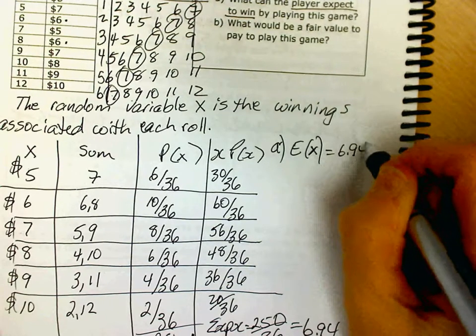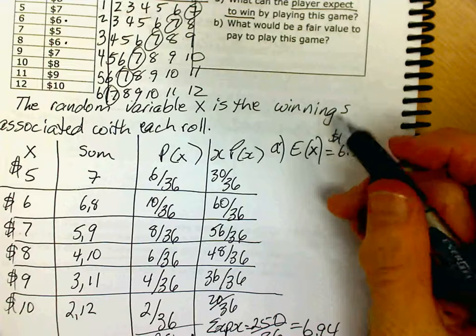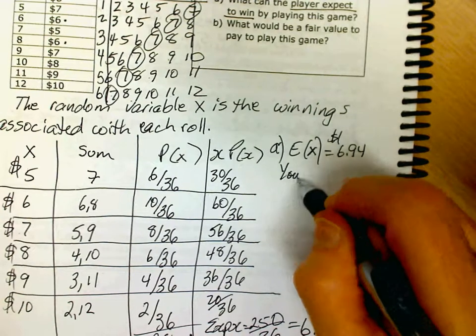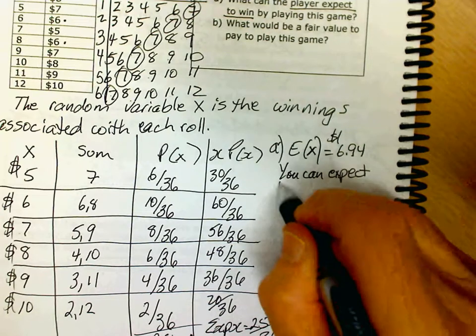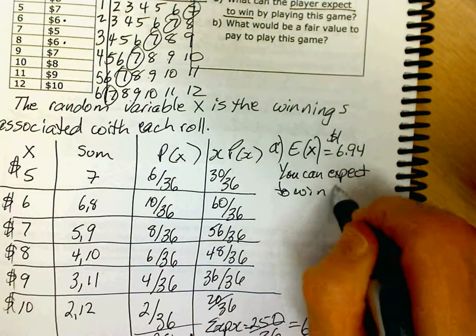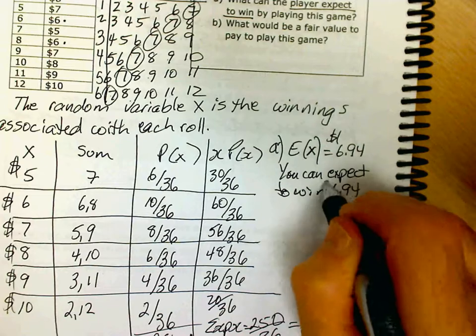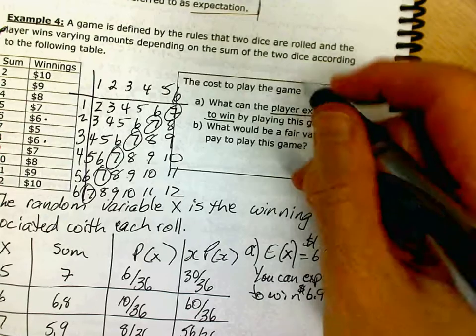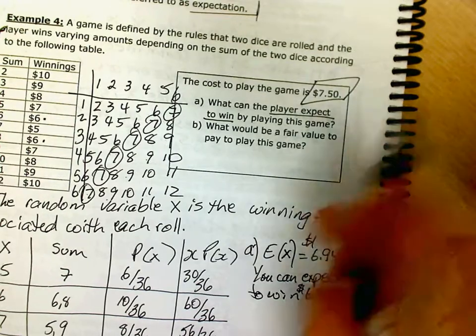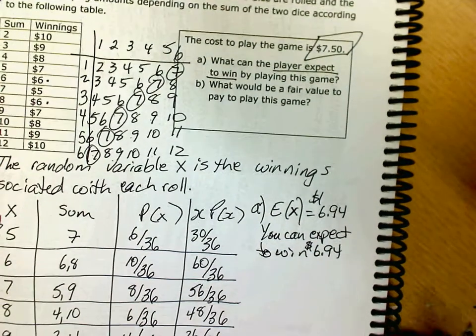You can expect to win that. Now, the cost to play the game is $7.50. So when they ask, is this a fair value to play the game?